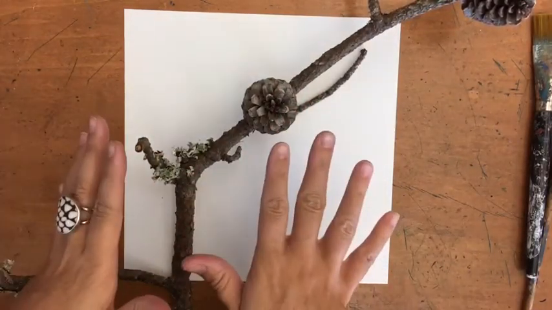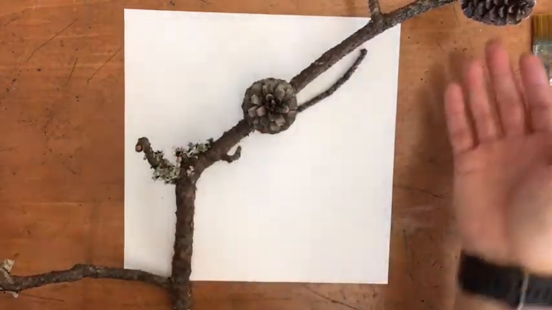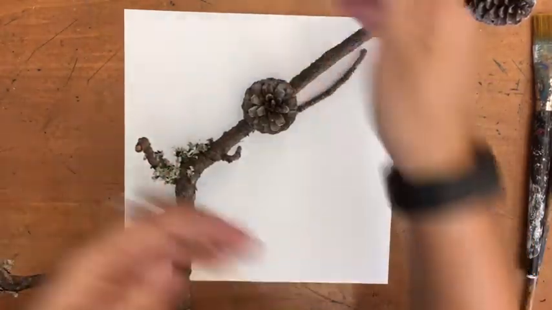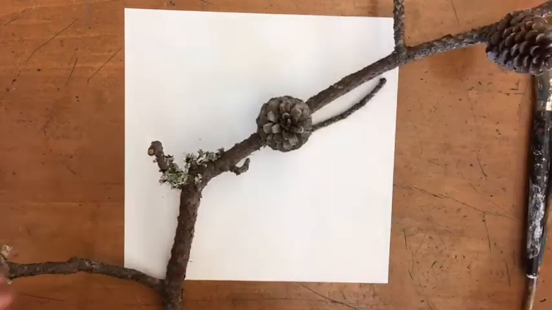So I've got my natural object here. Notice how it's way bigger than the 9x9 piece of paper, but that's okay. I'm just gonna make sure that the most interesting parts fall within the white of the paper, within the white square. All right, so just sort of position accordingly.